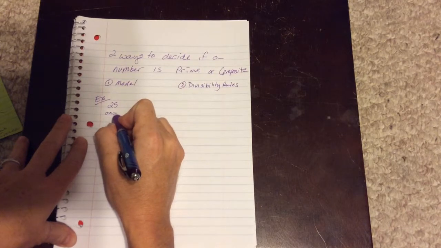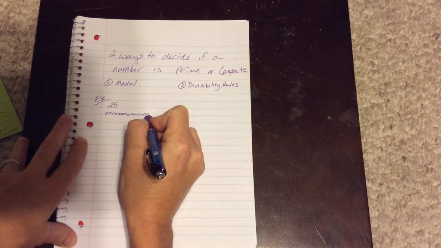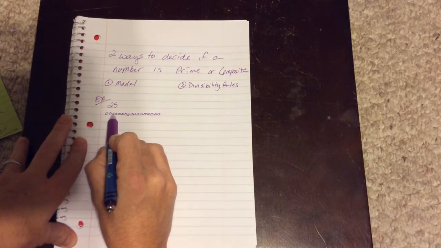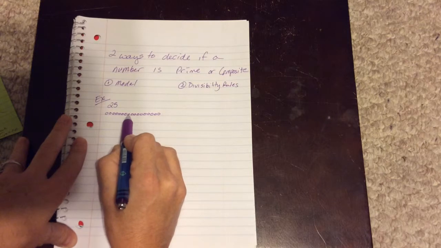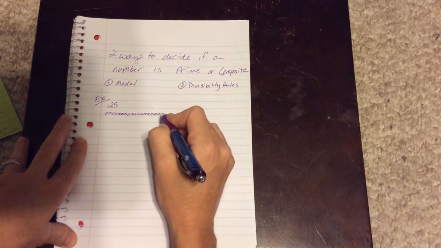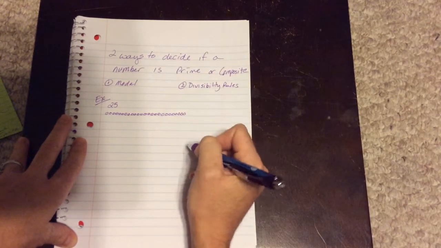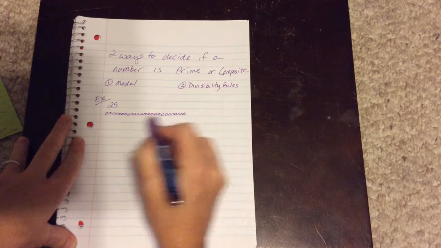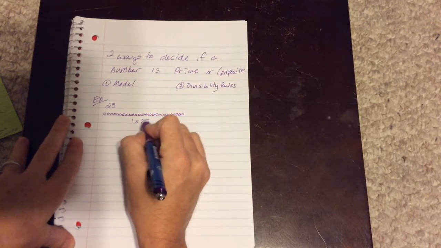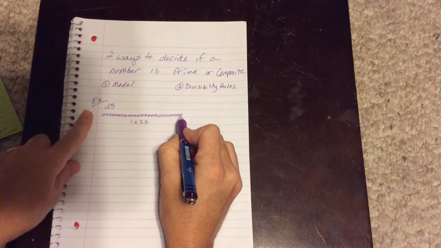I know that if I can lay out 25 of these little guys all in a long chain, 1, 2, 3, 4, 5, and so on up to 25. Boy. So we've got a 1 by 25, so it is 1 wide and 25 long.